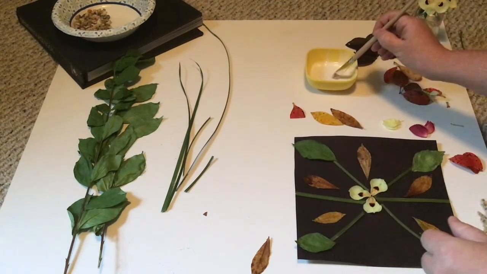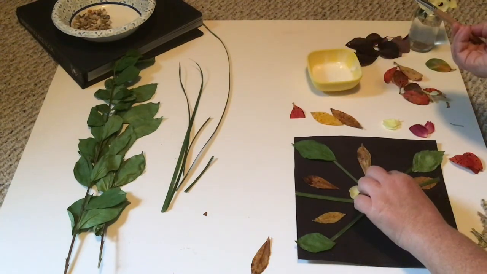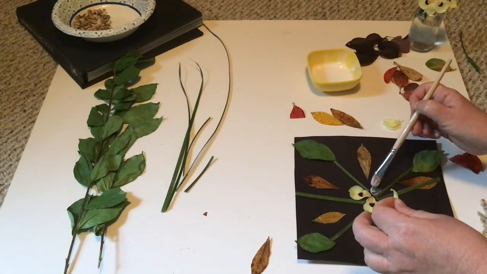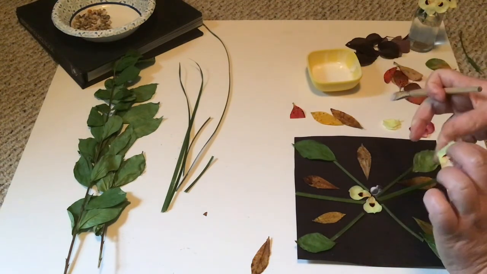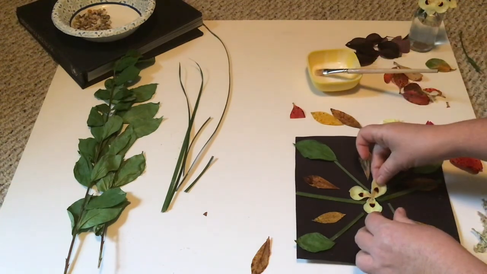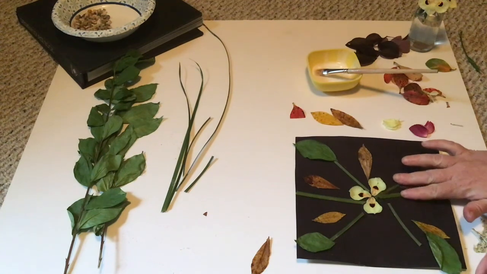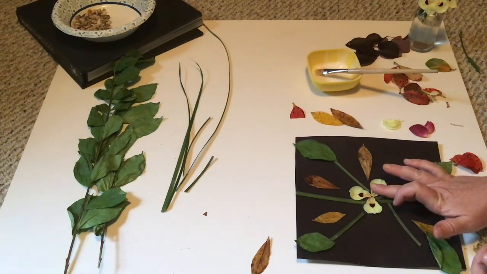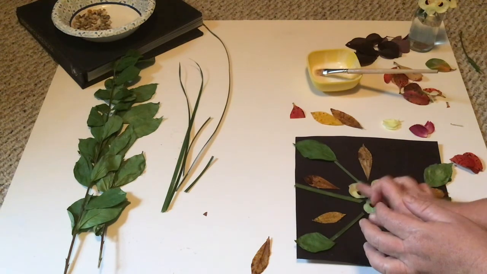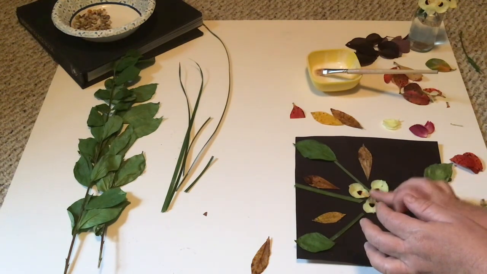That flower is going to keep shriveling. So you can just put a little bit of glue, maybe in the middle, and let the object dry up on the edge, okay? The only time you have to put glue on the whole thing is if it's completely dried and pressed.